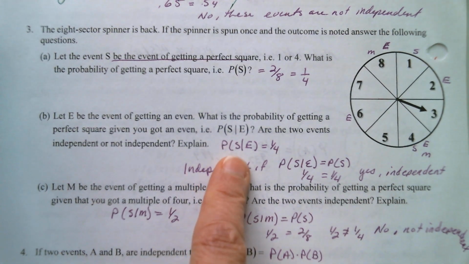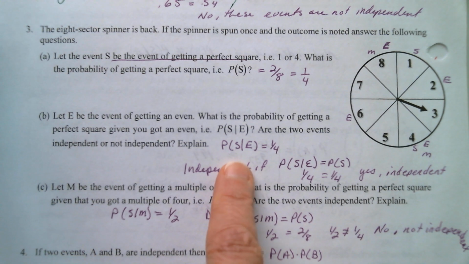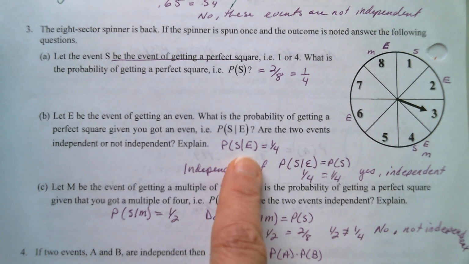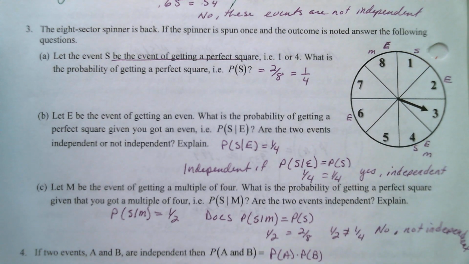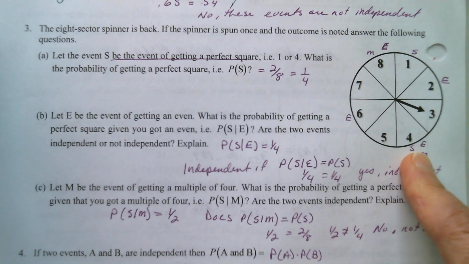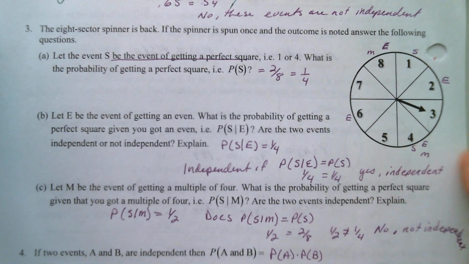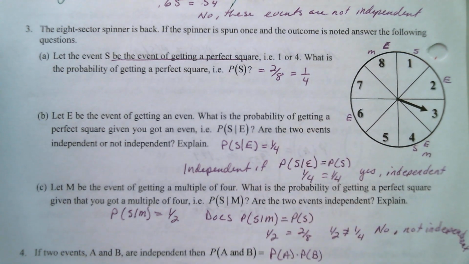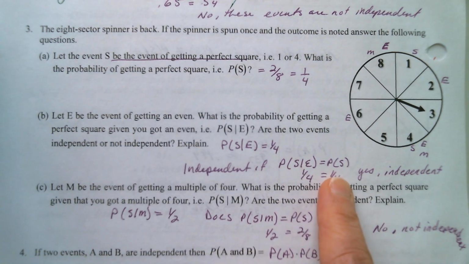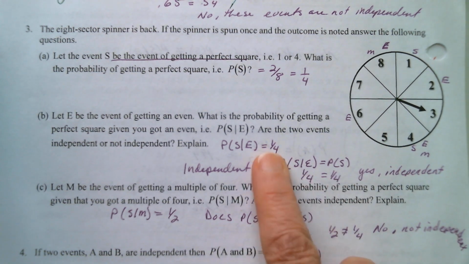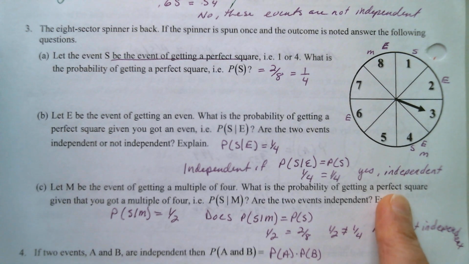Probability of S given E, that's going to be probability of even as the denominator, which there are 4 numbers that are even, and probability of perfect square and even, there's just the number 4, that's the perfect square and even. So that's 1 out of 4. And they're independent if the probability of S given E equals the probability of S. And 1/4 equals 1/4. So yes, they are independent.